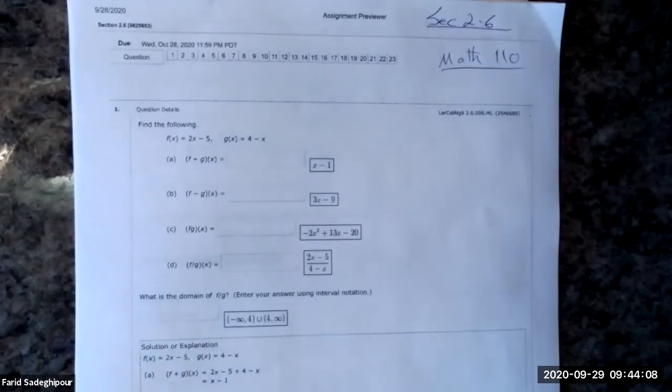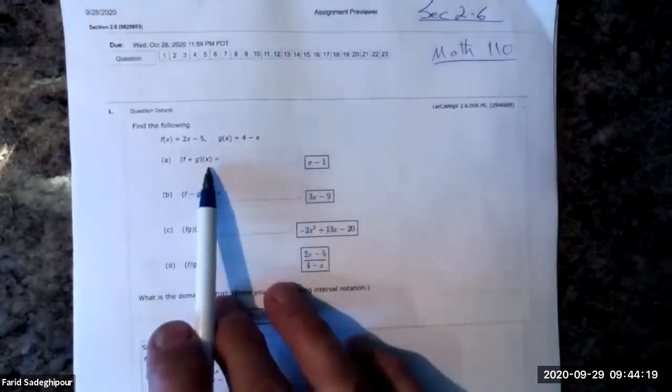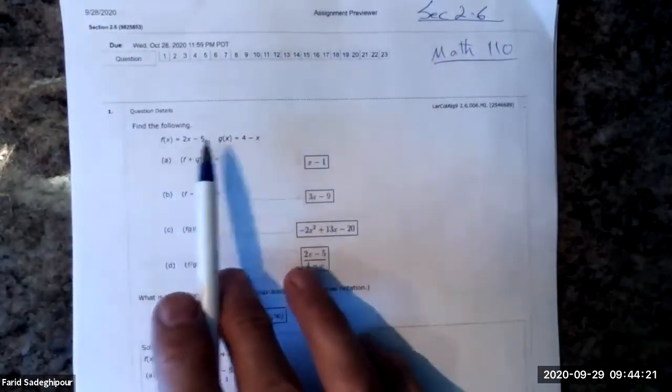First, we want to talk about functions and what f plus g of x, f minus g of x, and so on mean. What you see here is f plus g of x means you are taking these two and adding them together. So I have the solutions, and I left a copy for you.